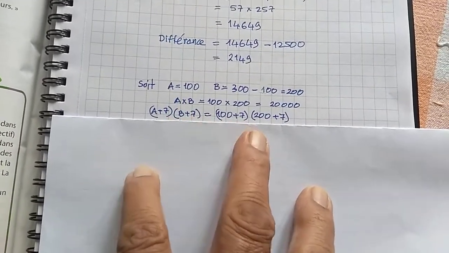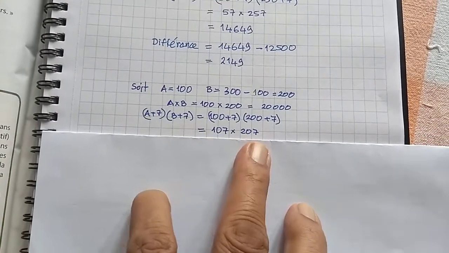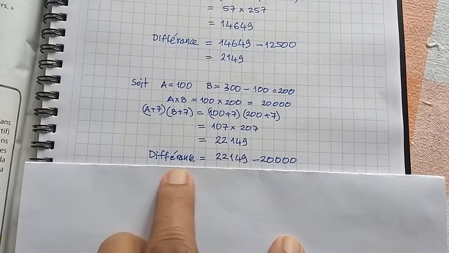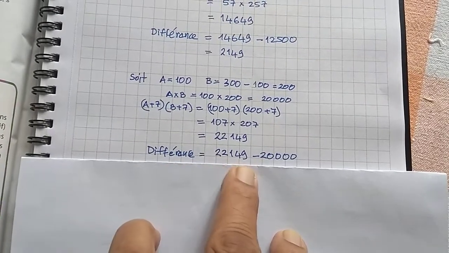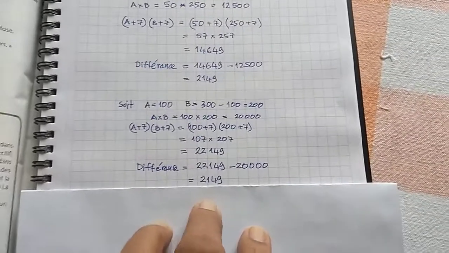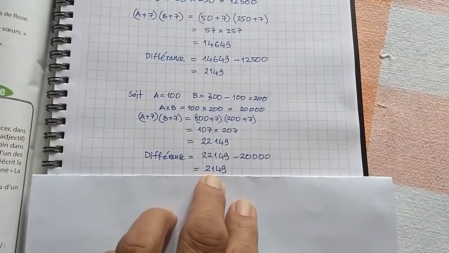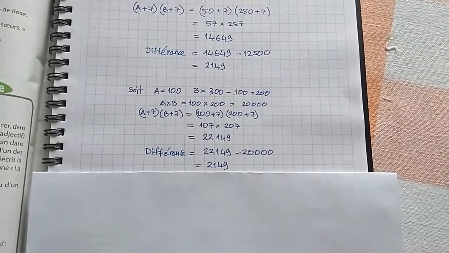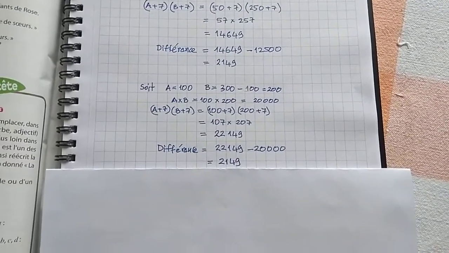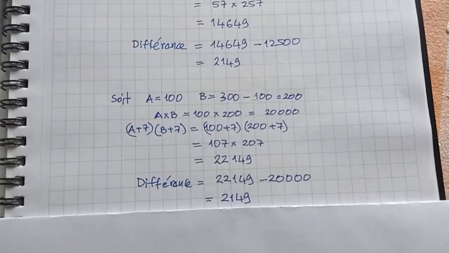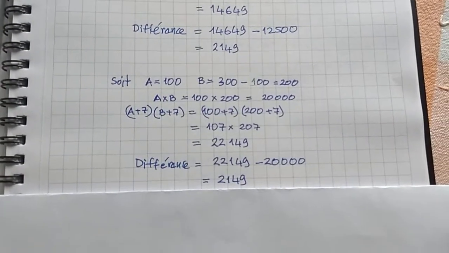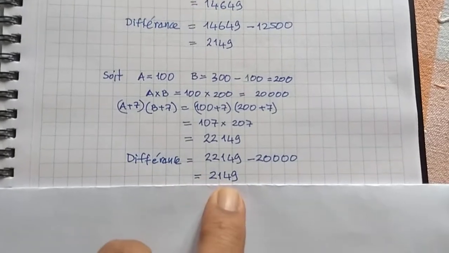What is A? So 107 into 207, you get 22,149. Your difference is 22,149 minus 20,000, which is 2149. Some of you have said that you tried 2 or 3 numbers because the difference is 2149. That is, you can take any two numbers with the sum of 100. When you add 7 to each one of them and multiply, you'll get 2149 as the difference.